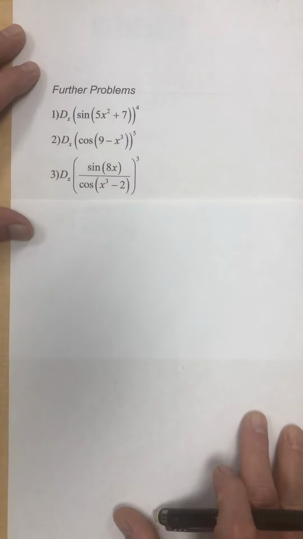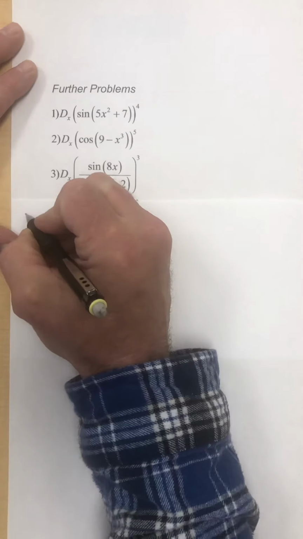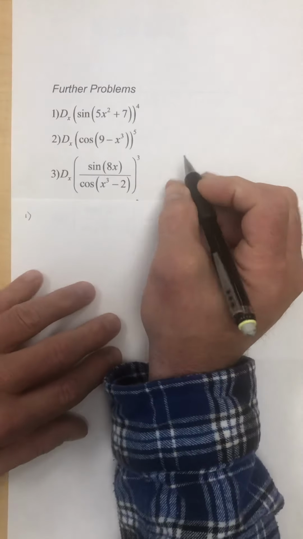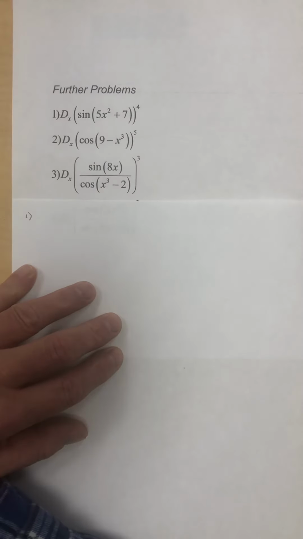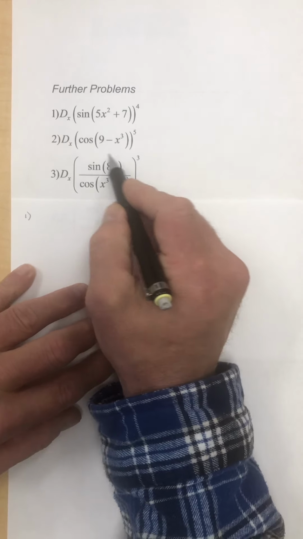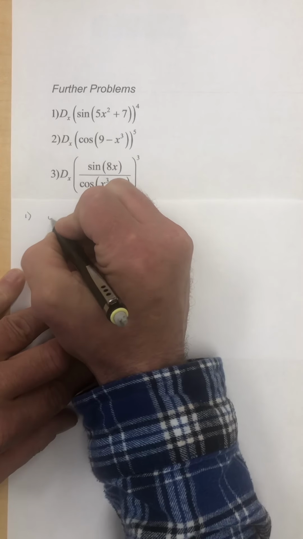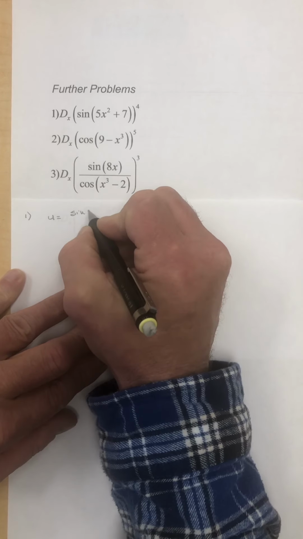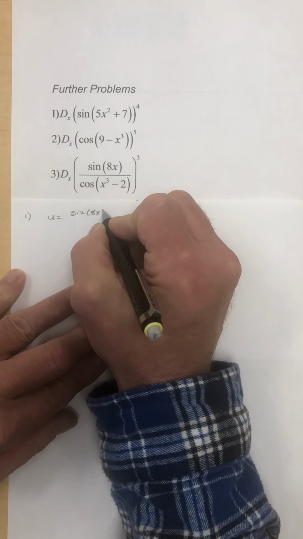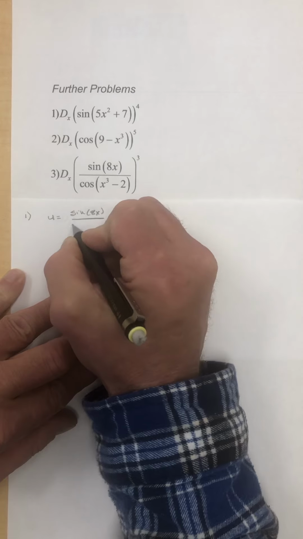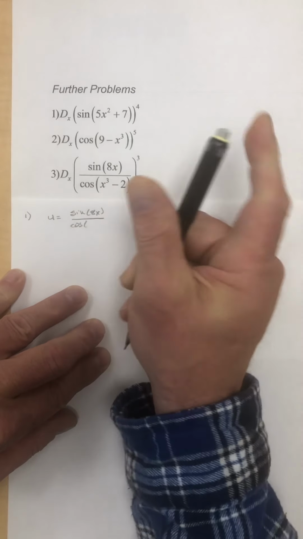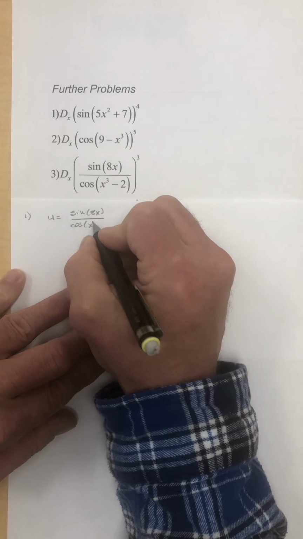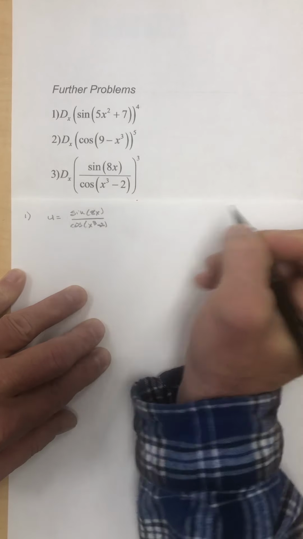Some possibilities we have here. Okay, the first possibility, what if we just go straightforward chain rule? And so I let u be everything inside. So I let u be sine of 8x over cosine of x cubed minus 2, like that.